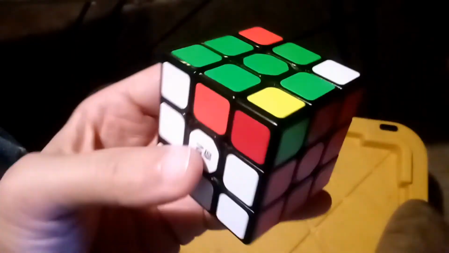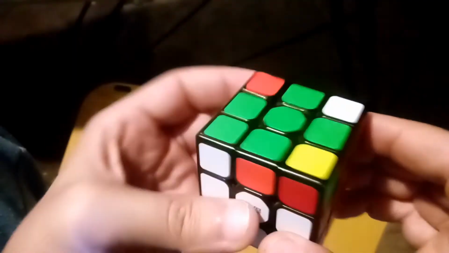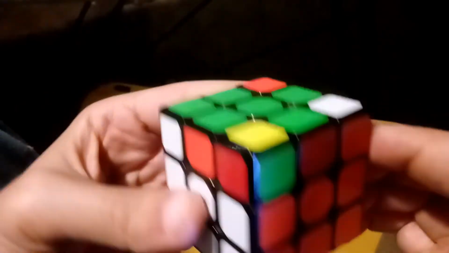If you now need a video on how to solve this last top piece, we definitely have a couple videos on that. So just click on the little eye thing that pops up there.